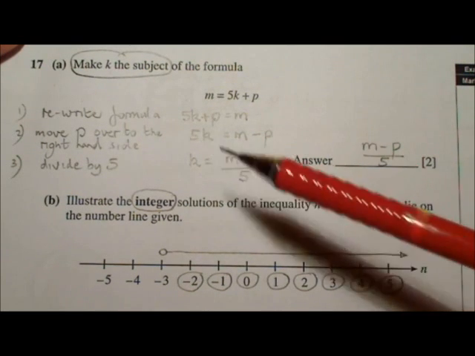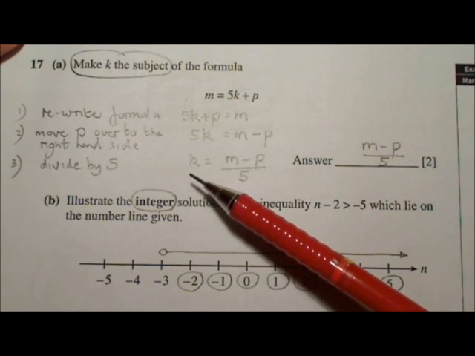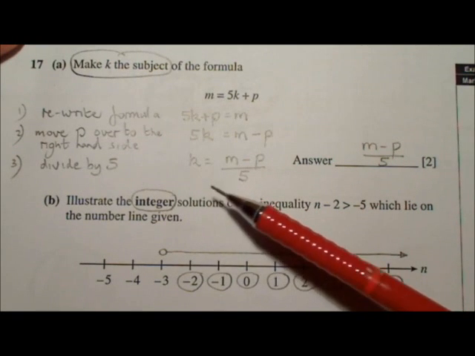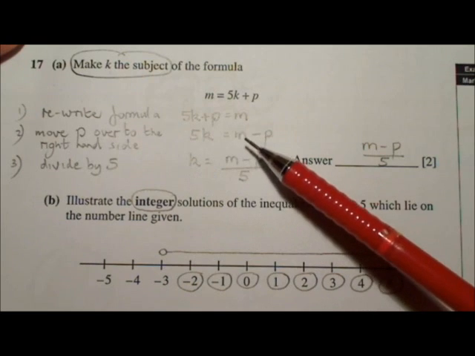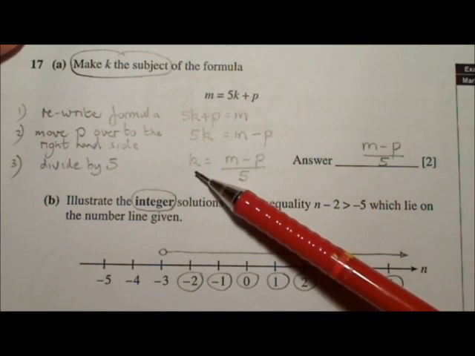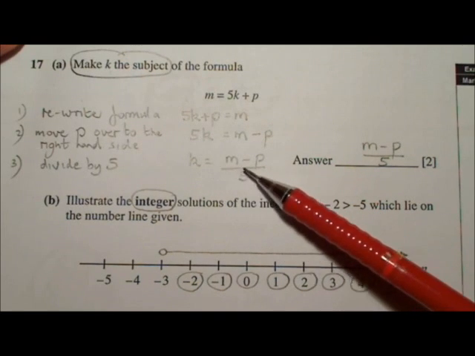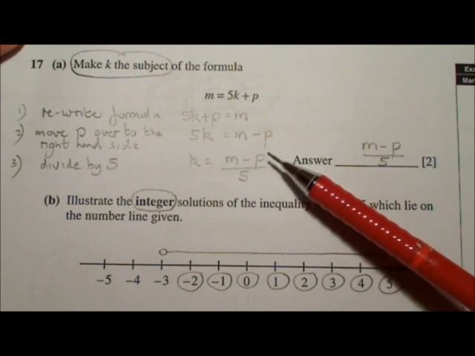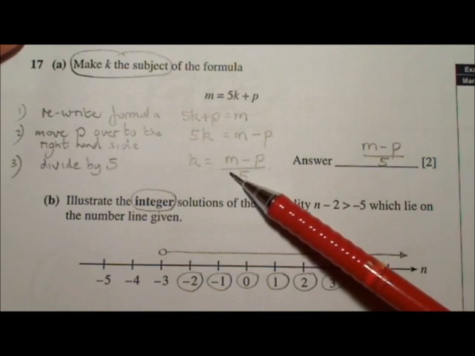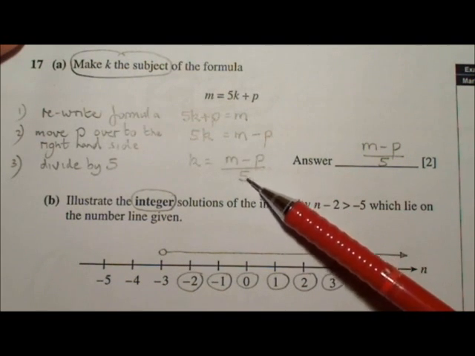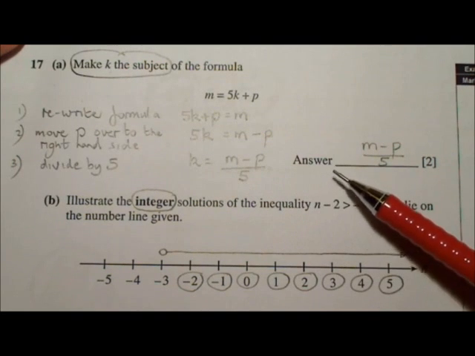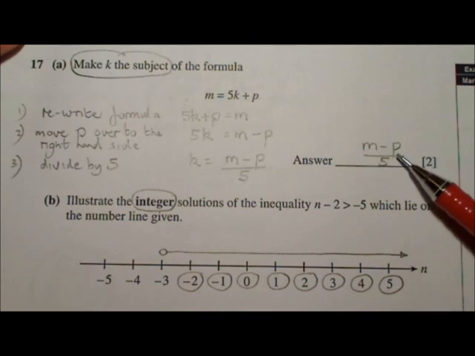So we do the opposite of multiply by 5, which is divide by 5. So we end up with K is equal to M minus P, with a fraction line underneath and 5 underneath. So there's our answer, M minus P, all divided by 5.